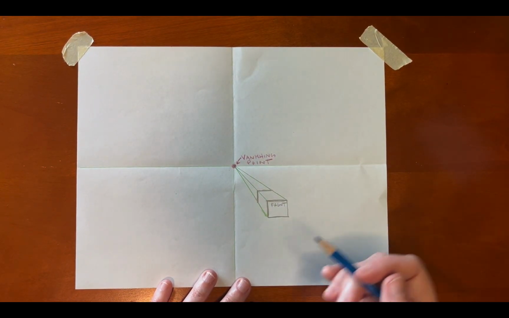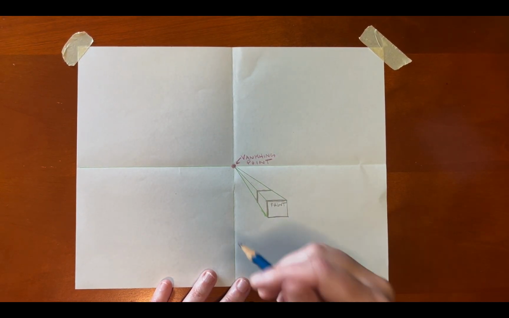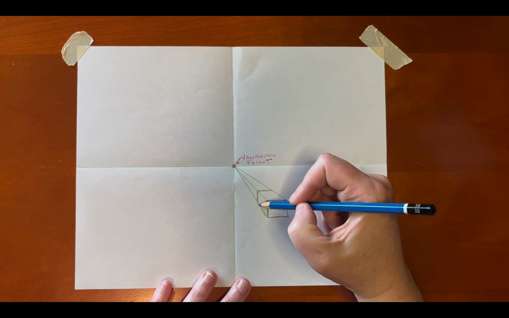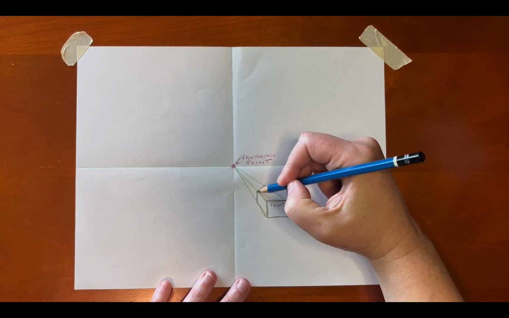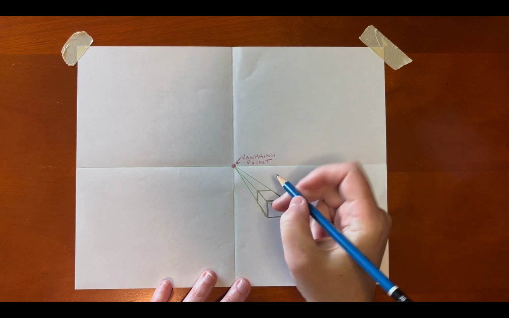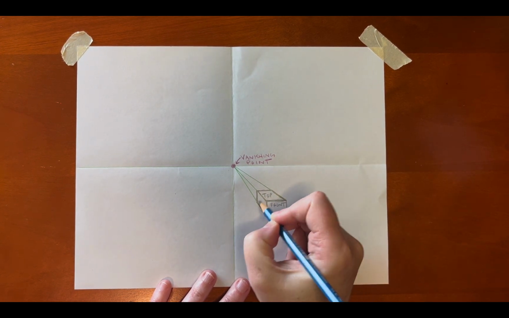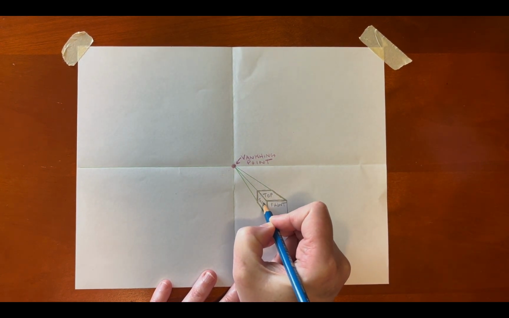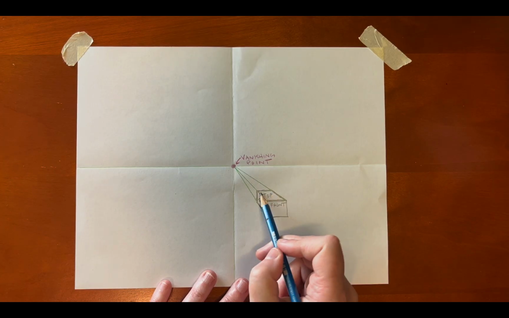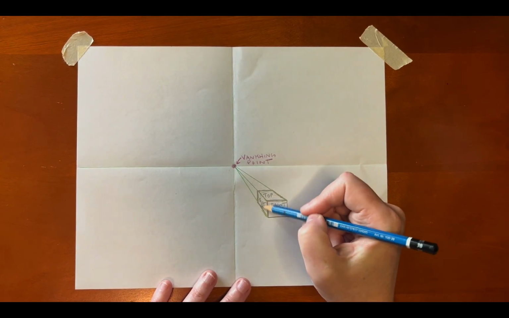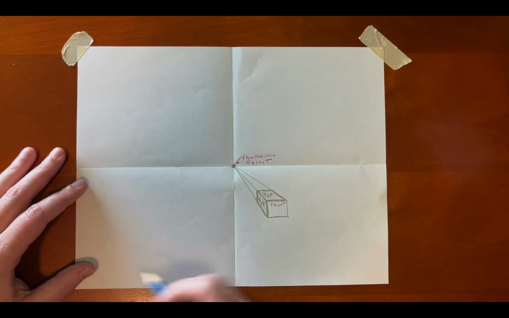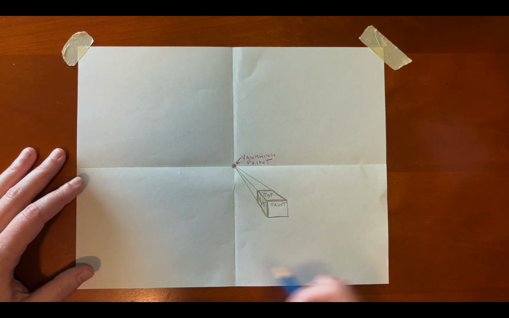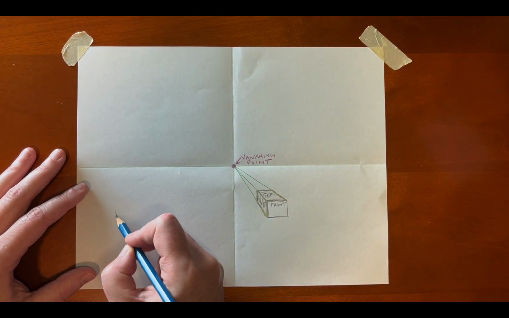And once you do this a lot, you can really start to kind of do it by eyeball when you're sketching and stuff. So then this is our box. This would be the top and the side. So that's how you make a 3D box. Now what I want you to do is do them all over in different points around. So let's try one over here, a really tall one.